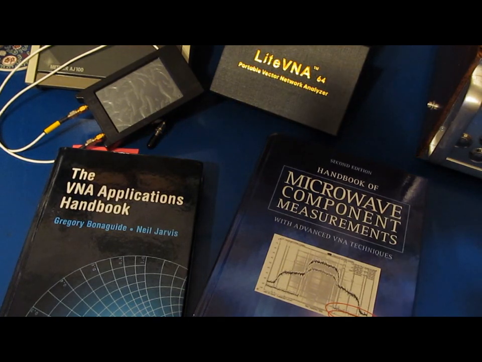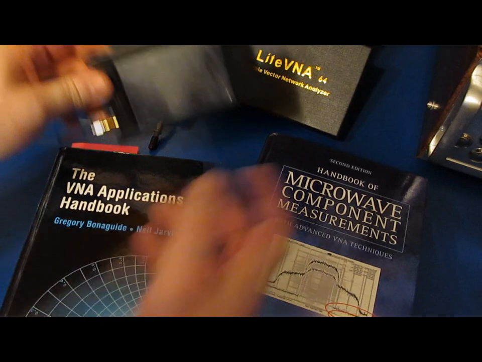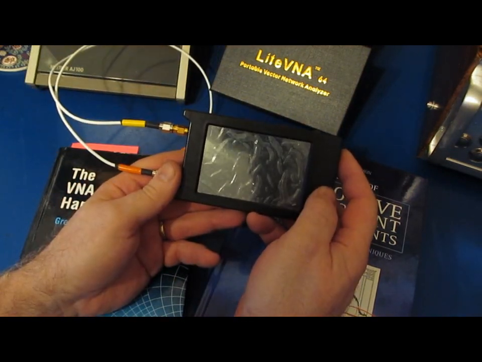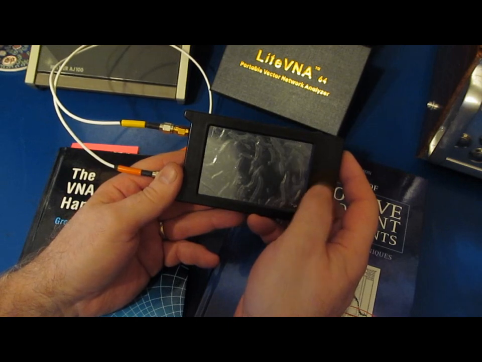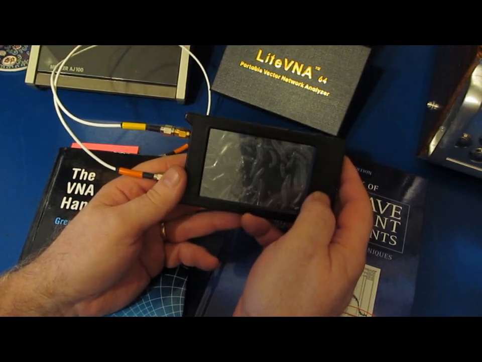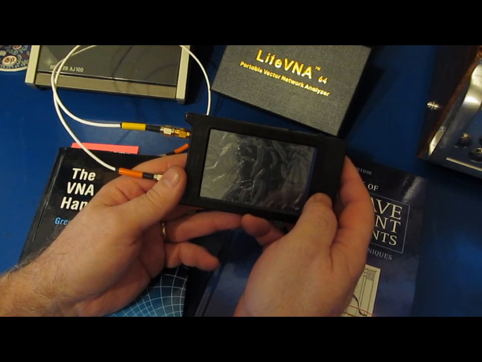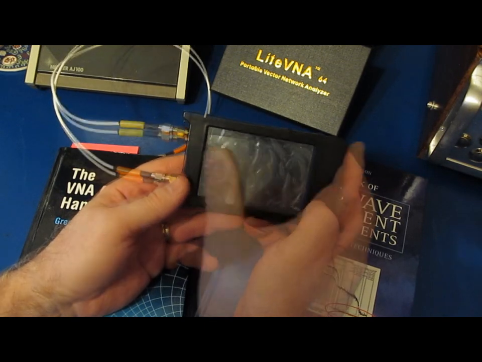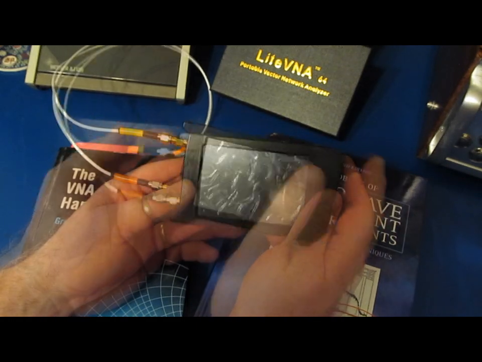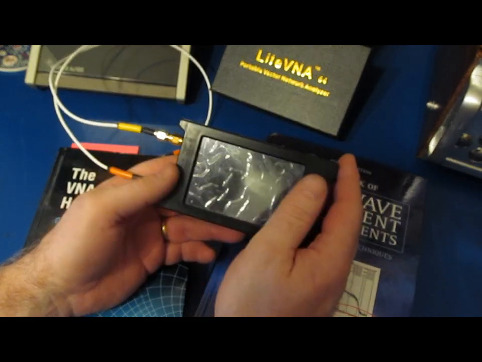So one of the things I'd like to mention is this LiteVNA still has the latest firmware. Again, this is version 1.3.07. The file name is LiteVNA 64-2202228.bin. I've been testing with that version for a couple of weeks now. I haven't seen any problems with it, so my plan is to just stay with that version of firmware.